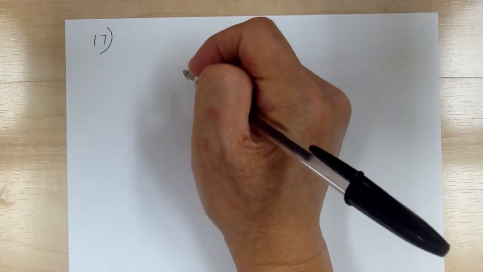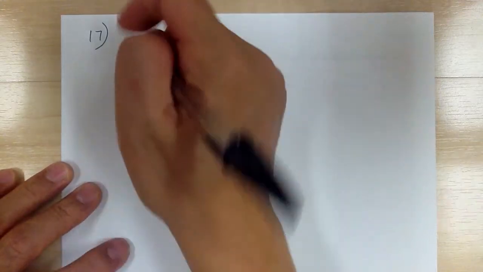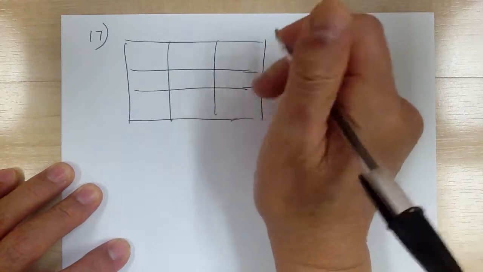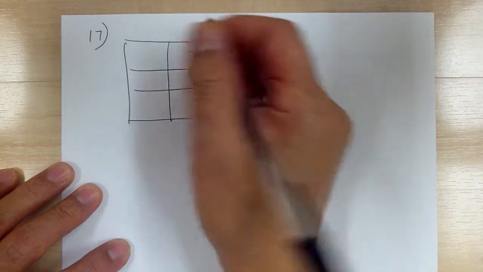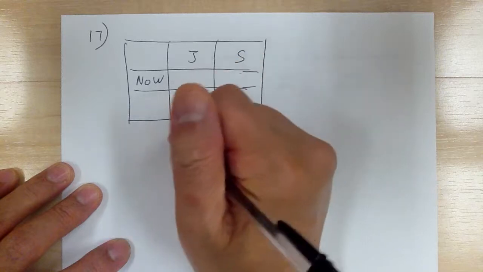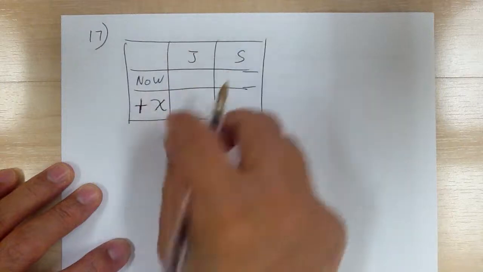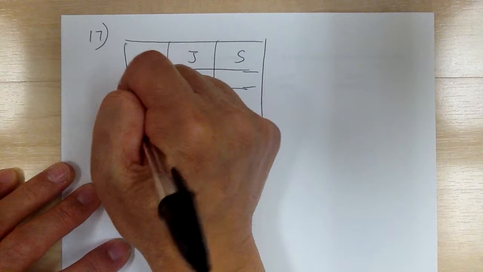Okay, let's go to number 17. It says Jen is 30 and her daughter Shanda is 6. So again, this is the age problem. So you have Jen and Shanda. And the word is, Jen is, so it means now. And it says in how many years? So that means future would be plus x. Right? Again, future, you plus. In the past, you minus. And it didn't tell you how many years, that's what you need to figure out, so that's x.